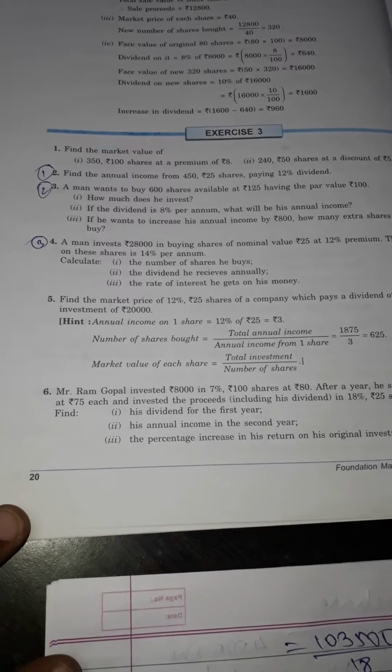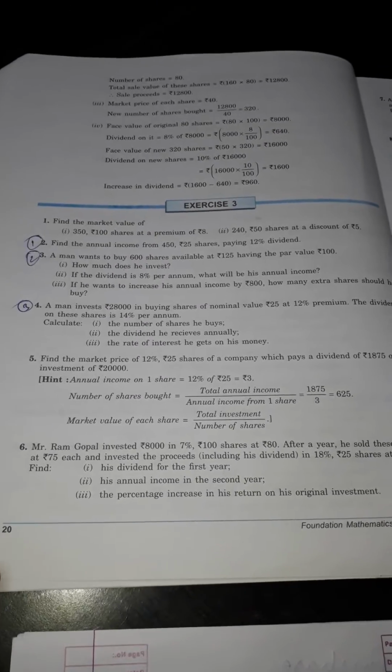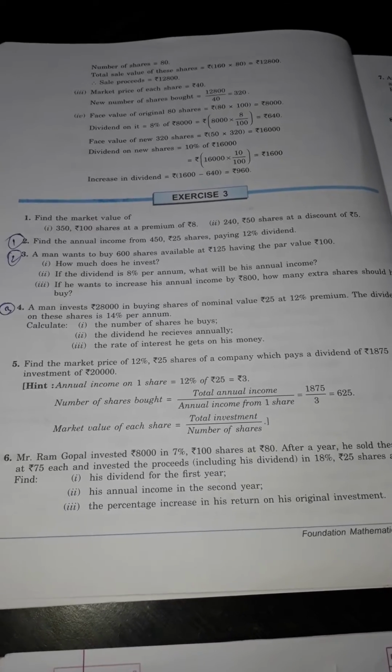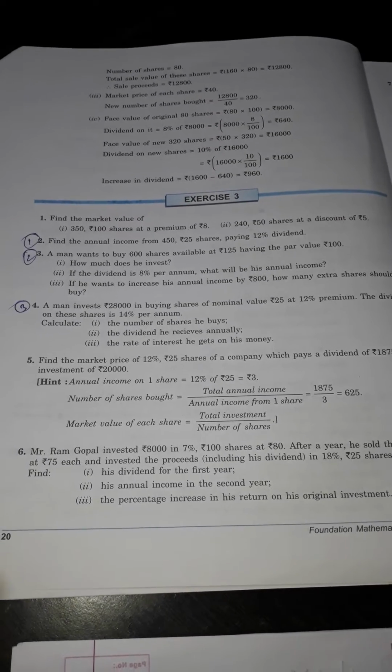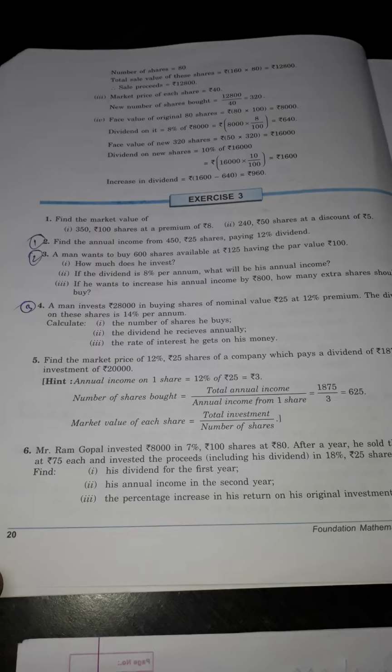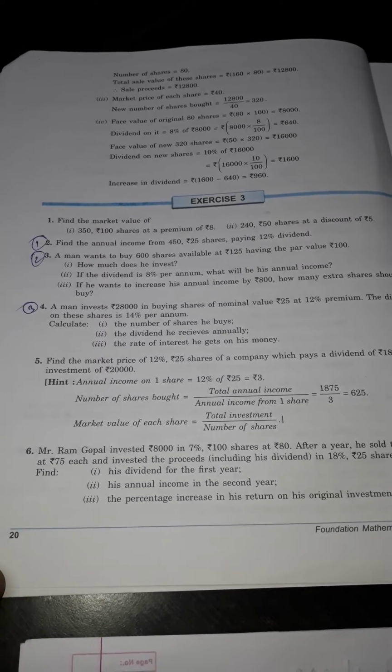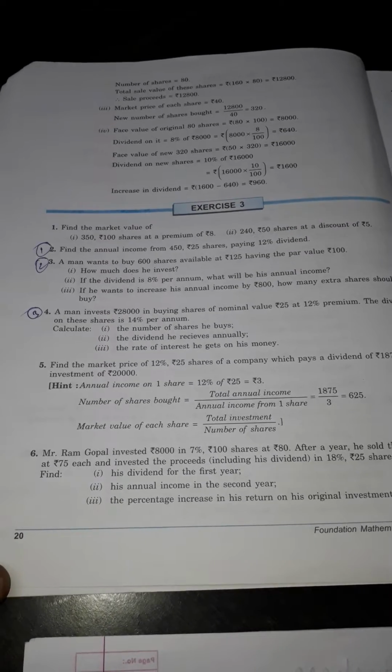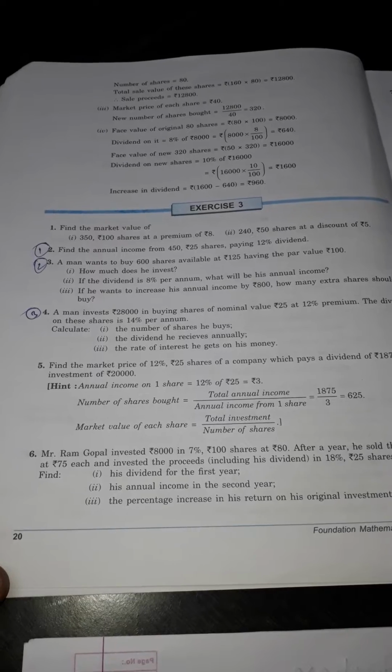Today we are learning Shares and Dividend, Chapter 3 from ICSE 10th Standard. We have already discussed the formula in Part 1. This is Part 2.